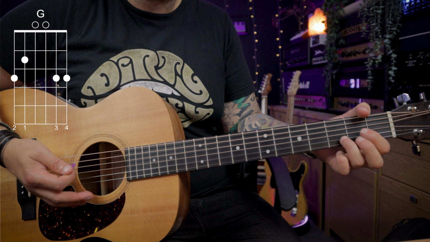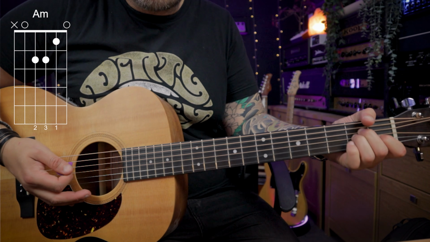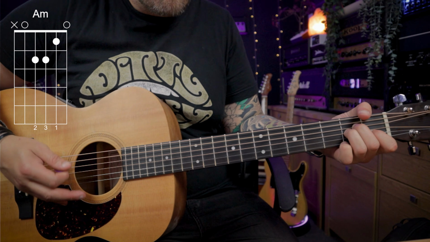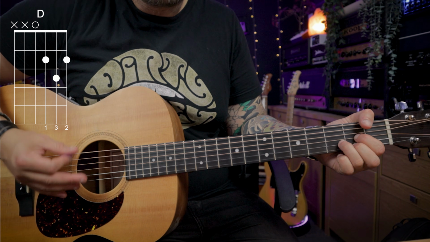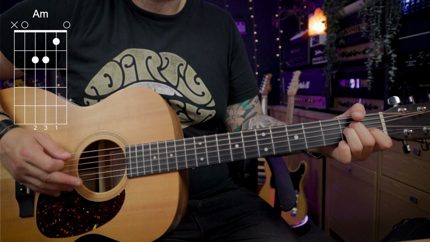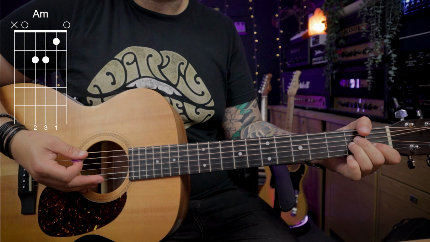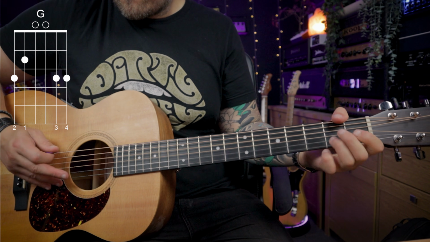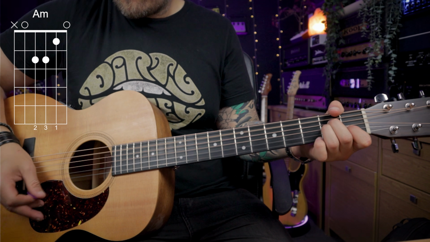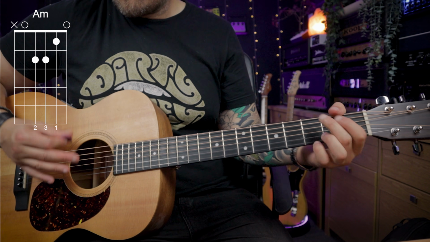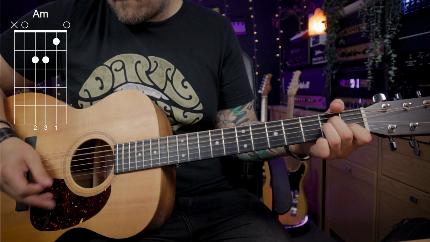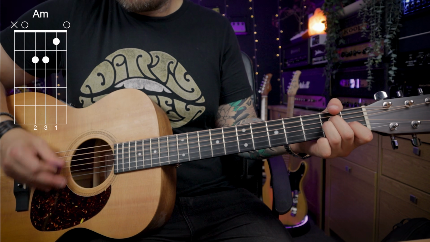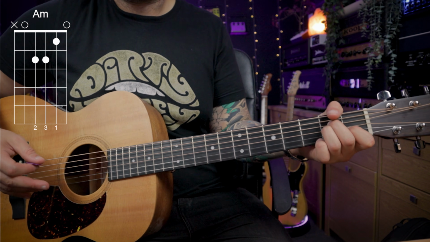And then the final part of the chorus goes A minor, G, so 3 beats on each, D, 3 beats on that, and then 2 full 6-beat runs of the A minor once more. So here's that chorus in full once more. Those 2 sections will get you through the entire track.